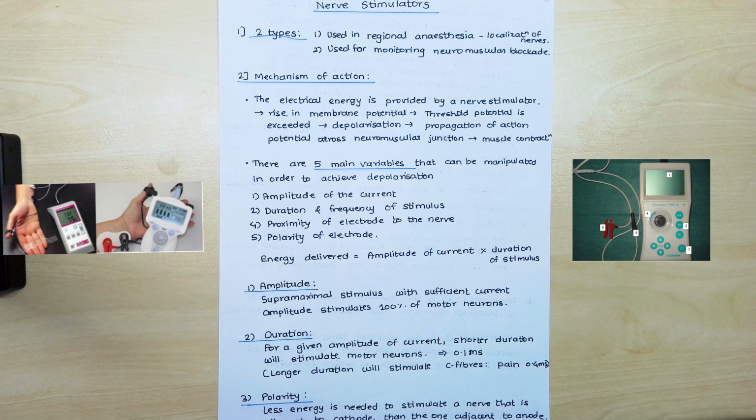Mechanism of action. The electrical energy is provided by a nerve stimulator. There is a rise in membrane potential, the threshold potential is exceeded, and there is depolarization. Propagation of the action potential across the neuromuscular junction leads to muscle contraction.